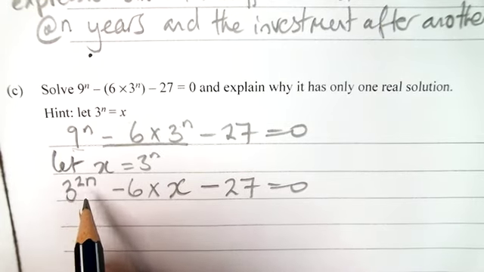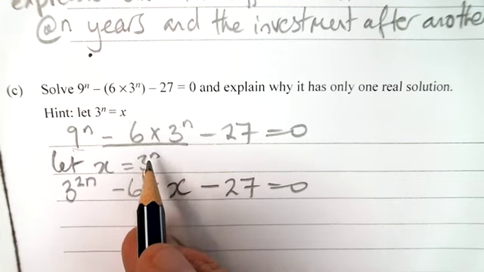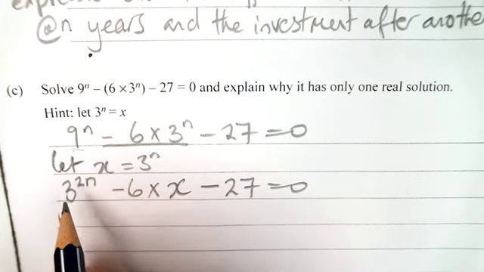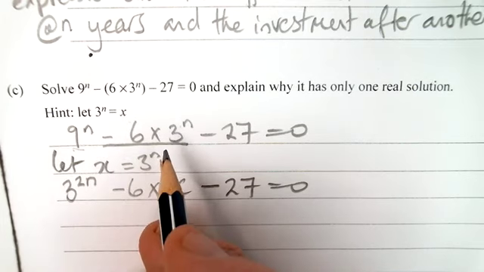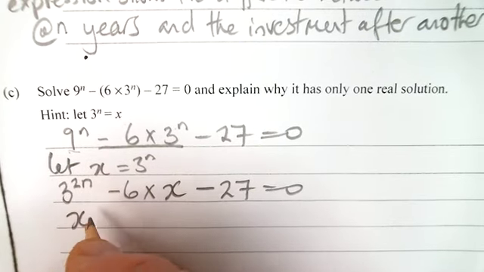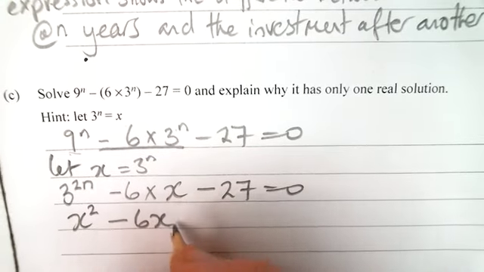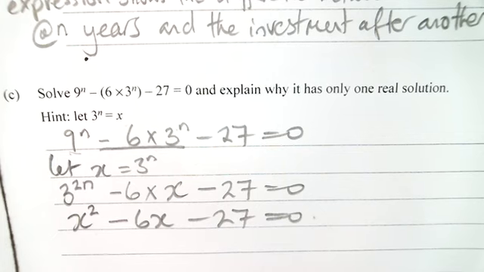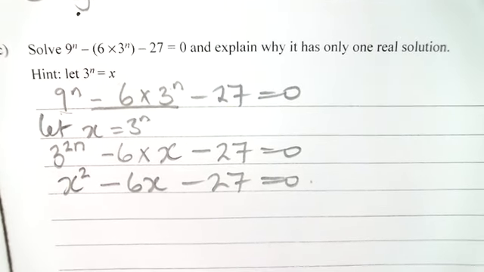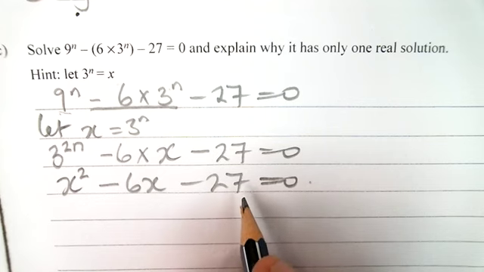Now, we know that 3 to the power of n is x. But this is 3 to the power of 2n. In other words, it's going to be x squared. So this is going to become x squared minus 6x minus 27 is 0. All right, so let's go ahead and see if we can factorize this. That's what it's crying out for, as far as I can see.